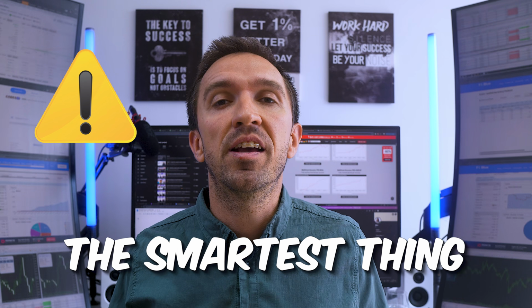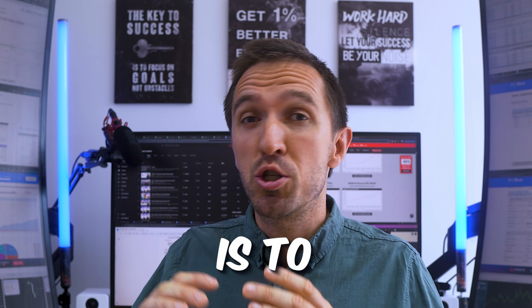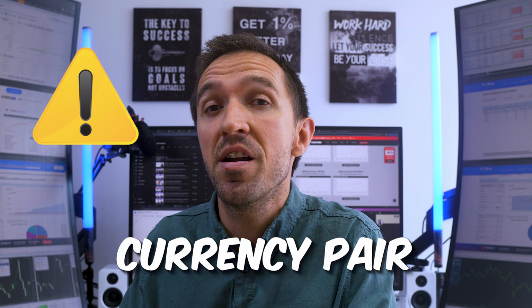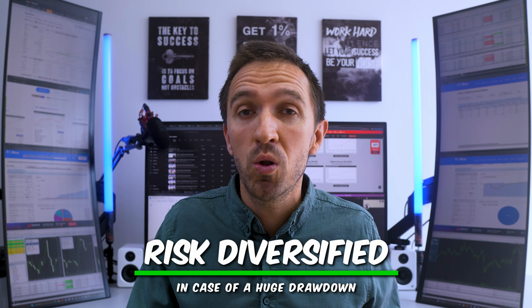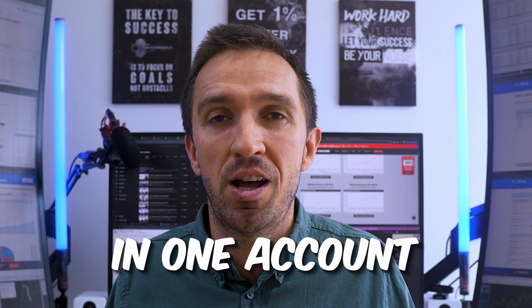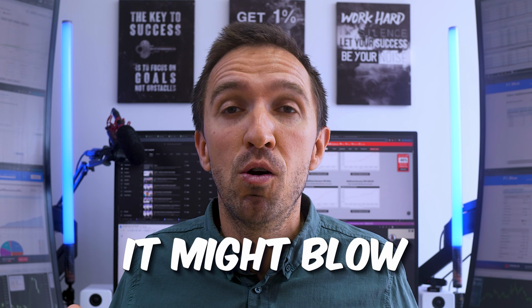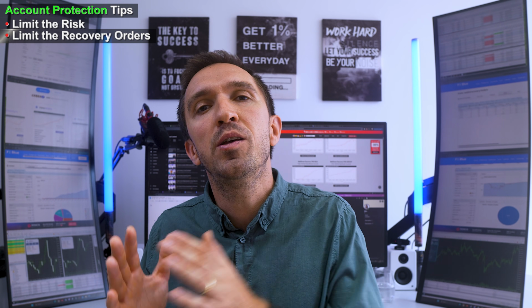Probably the smartest thing with this type of EAs, and that's something we've been discussing recently with my team, is to put each currency pair into a different account. So this way we will not risk it all when there is a huge drawdown from one currency pair, because if they're all trading in one account, like with my demo account, it might blow because of one currency pair huge drawdown. But if you are taking low risk, if you limit the recovery orders, you saw that I have limited just to 3, then the chances of blowing the account are much lower.